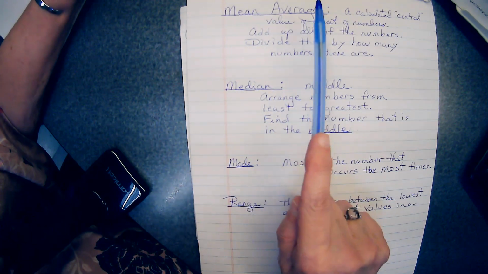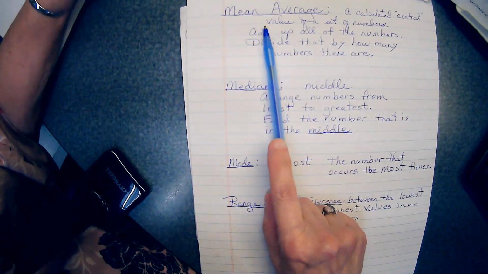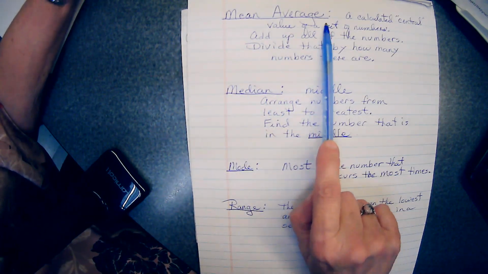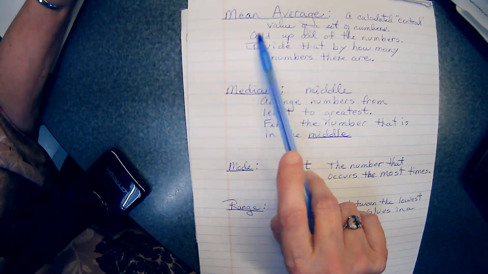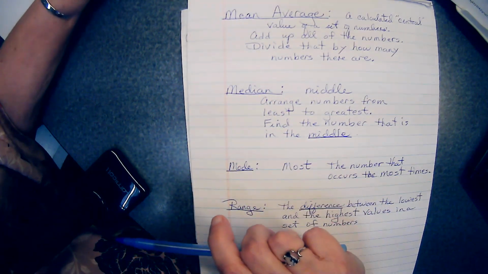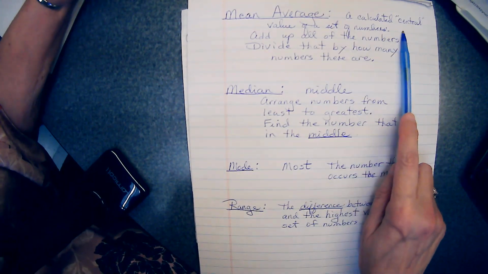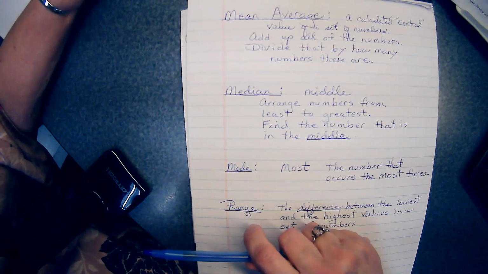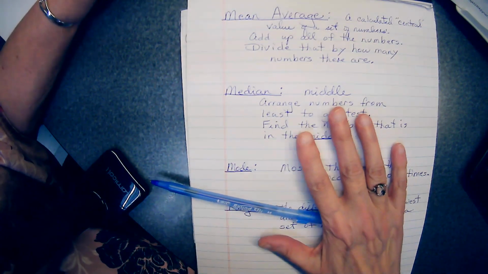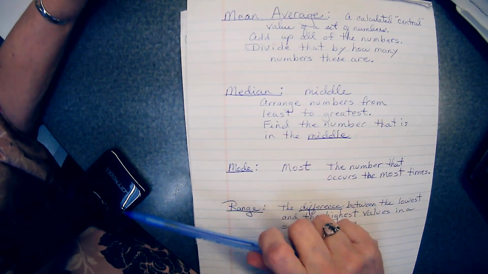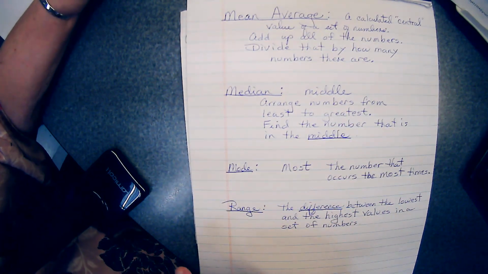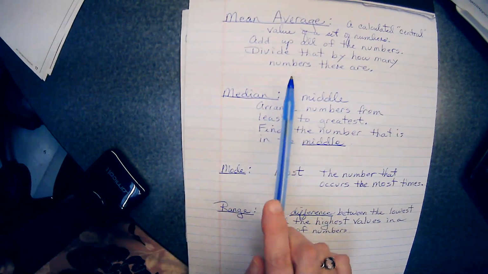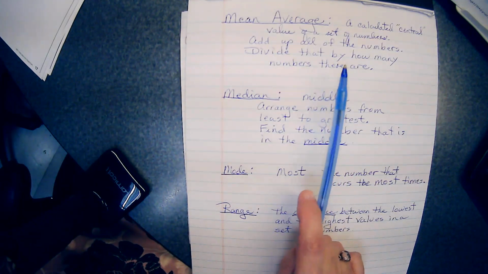Okay, mean and average, those two words are interchangeable. Sometimes you'll see the mean, sometimes they'll ask for the average, sometimes they'll ask for the mean average, okay? And the mean average is a calculated central value of a set of numbers. So to find the mean average, you're just going to add all your numbers up together and then divide that by how many numbers that you have there. So finding the mean average is not difficult. Just remember this rule right here. Write this down.